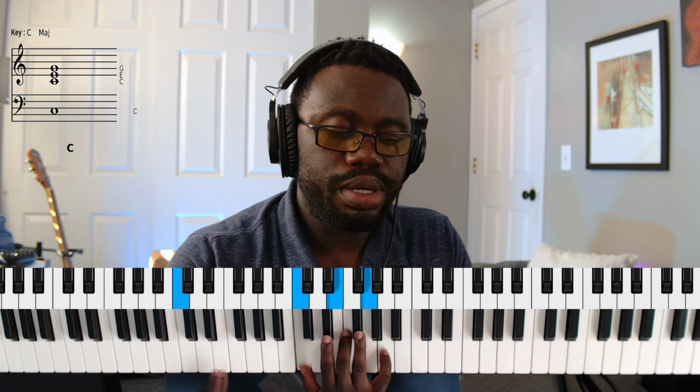Gospel musicians actually use inversions all the time. That's how they really play. They use inversions all the time. Okay. So now notice this smooth movement when I go from the 1 chord to the 4 chord. Okay. So 1, 2, 3, 4, and 1, 2, 3, 4, and 1.